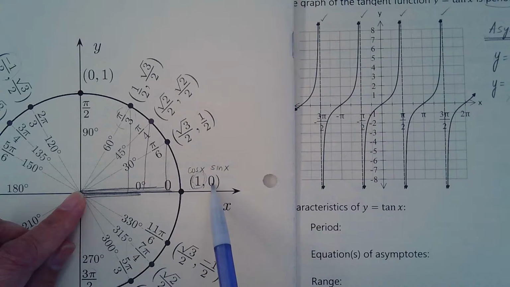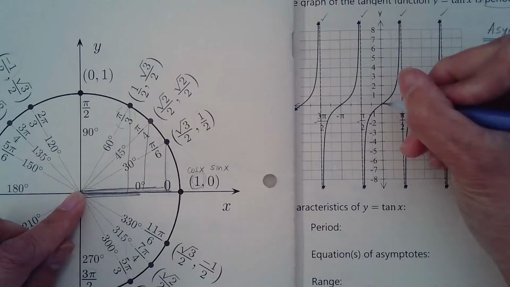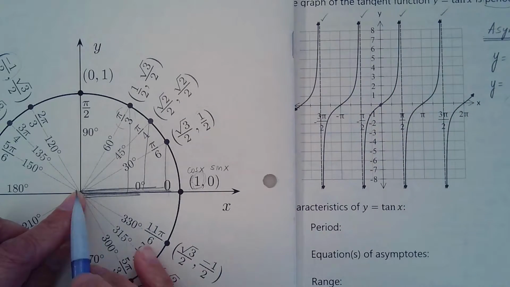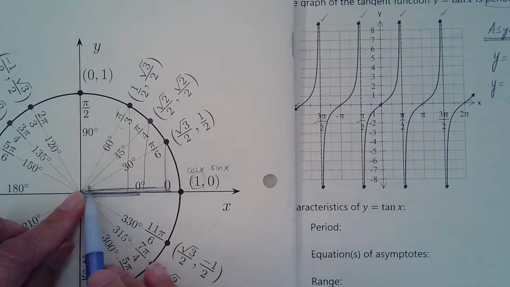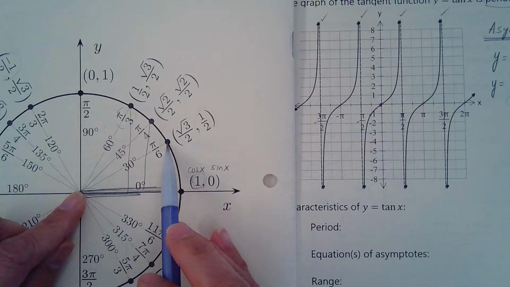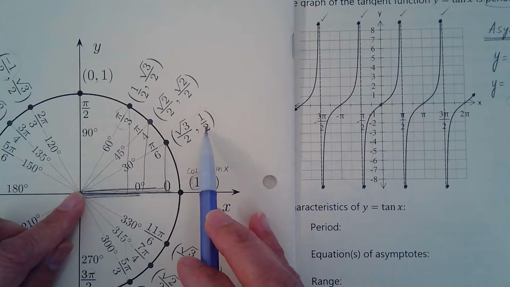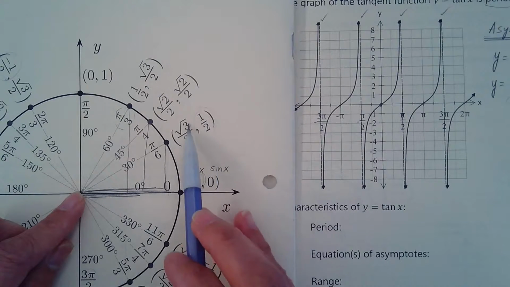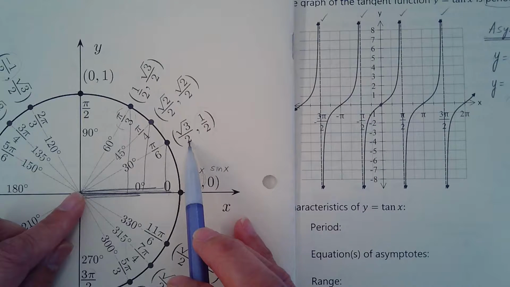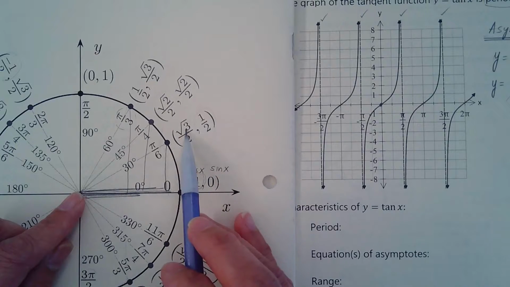It'd be 0 divided by 1, which is 0, right? Now what happens over here at pi by 6? What's the tan of pi by 6? 1/2 divided by root 3 over 2. It's going to be 1 over root of 3.